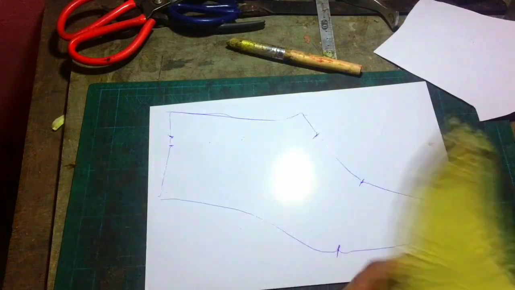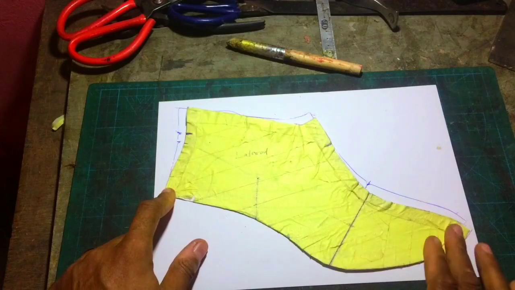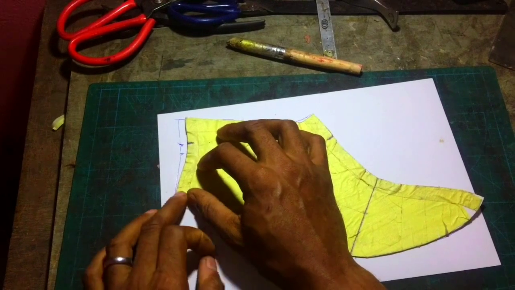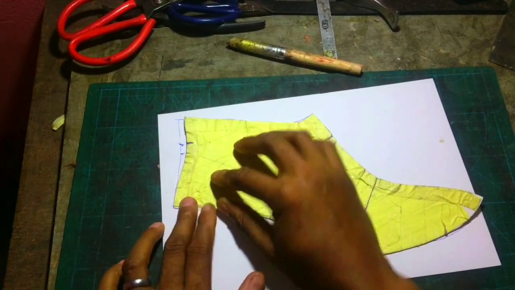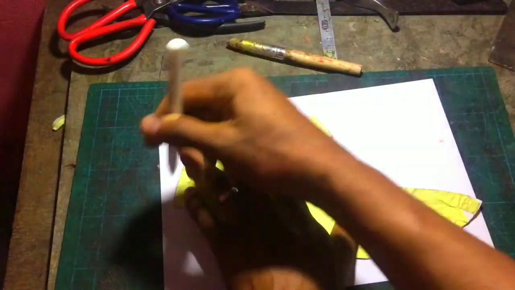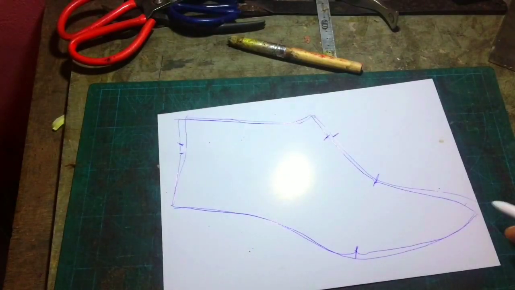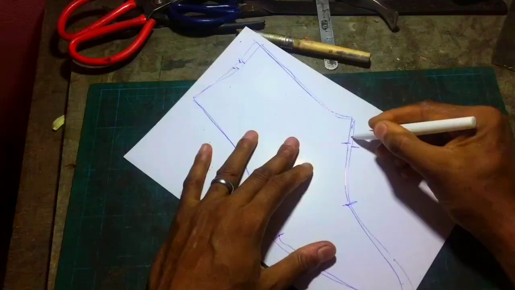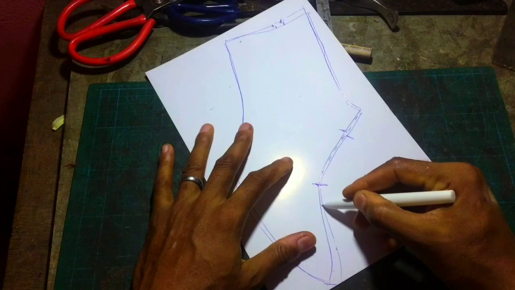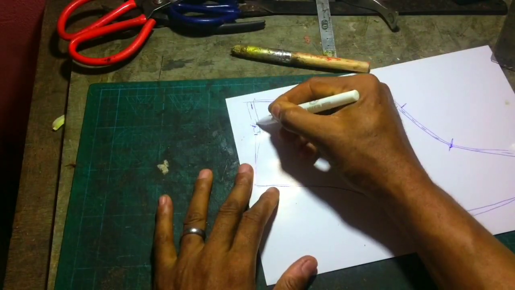Now, to create your boot blanks, you need the mean form. Of course, some people will work with the lateral side of their last copy. I don't typically do that. I will always work with my mean form, which is an average between the lateral side and the medial side. So that's what I'm doing now. I'm placing the lateral side on top of the medial side last copy, trace heel to heel, tip to tip, and then finding the difference between the two of them. I'll cut along those differential lines, and that will be my mean form.